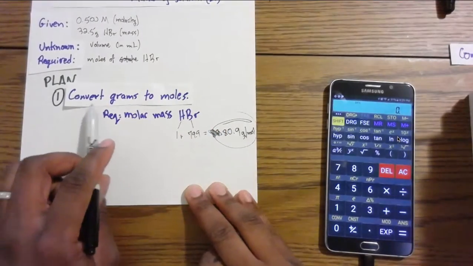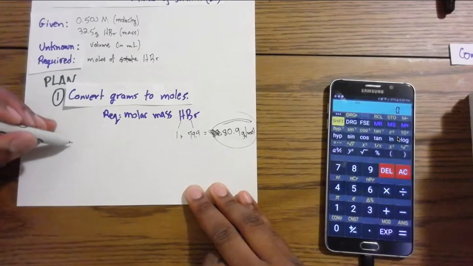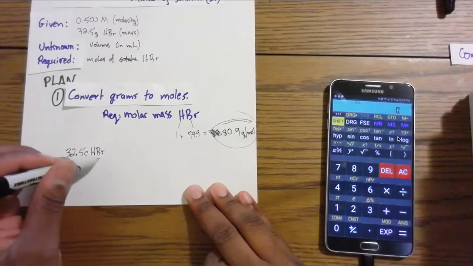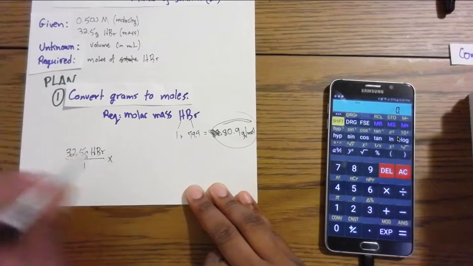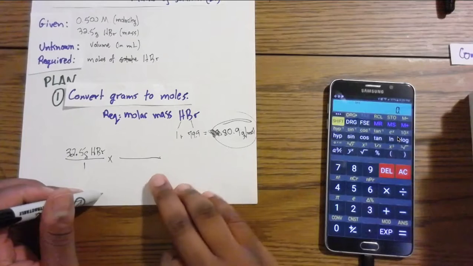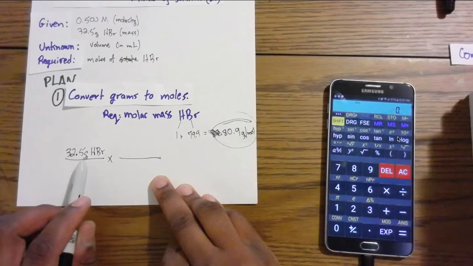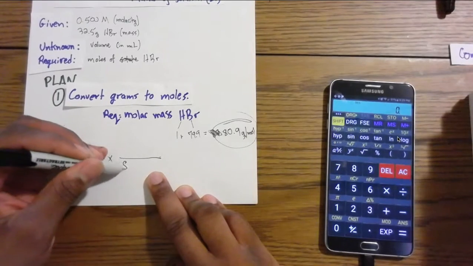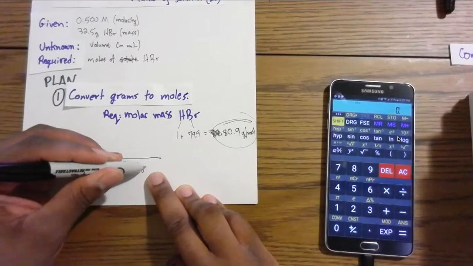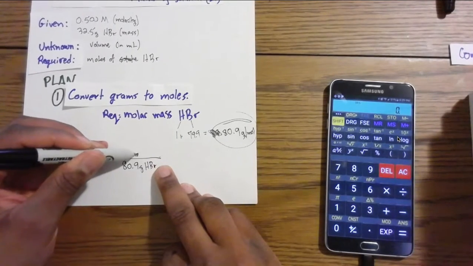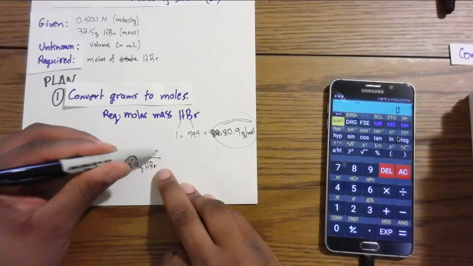Great, now I can convert grams to moles. So let's take this 32.5 grams HBr, set it up by putting it over 1 times, and now I'm going to set up my conversion factor. I have grams in the numerator. I want it to cancel, so I'm going to put grams in the denominator from my molar mass: 80.9 grams HBr and 1 mole HBr up top.